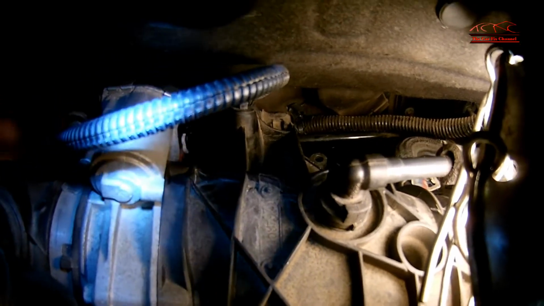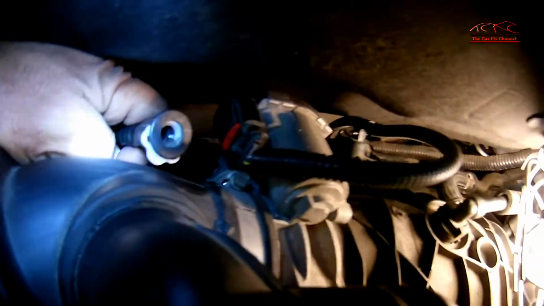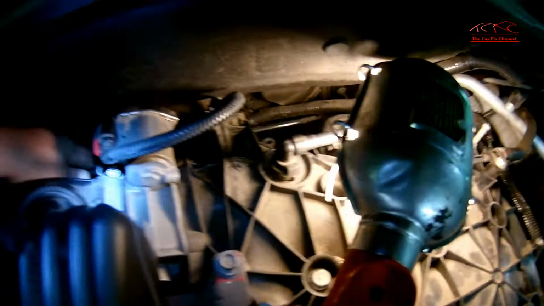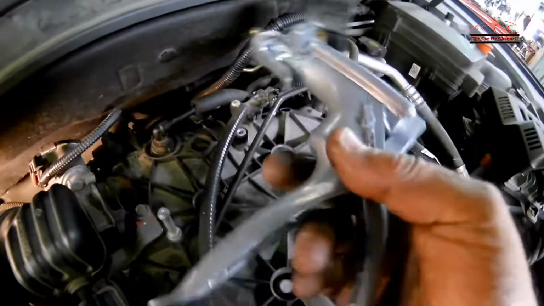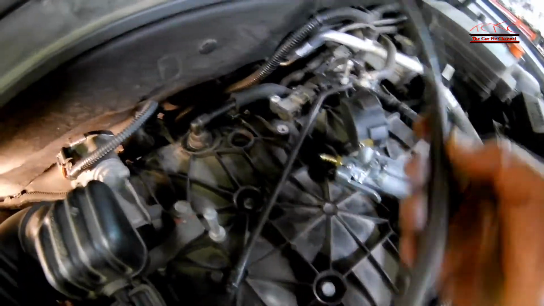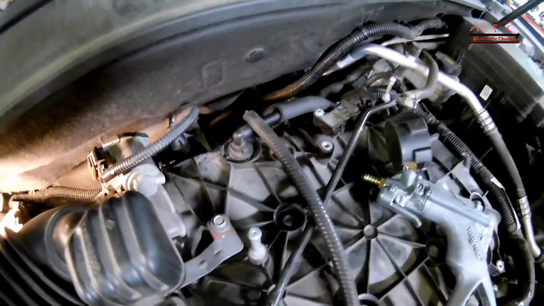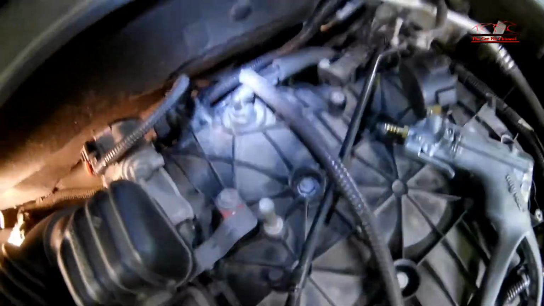Also, this condition might go the other way. It can actually run lean. Once the charcoal canister is depleted of all the gas vapor inside of it, this will create a vacuum leak, causing the engine to run lean. A lean condition means you have more air than gas.